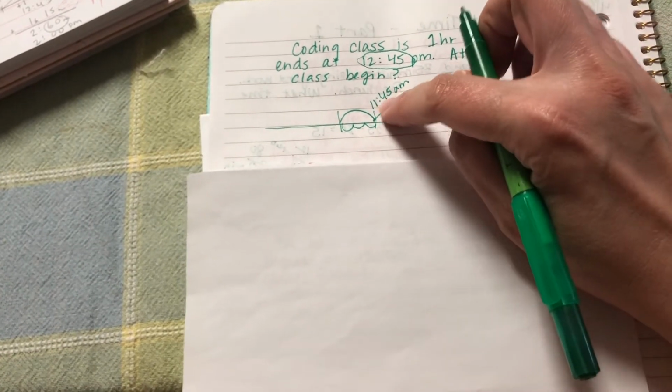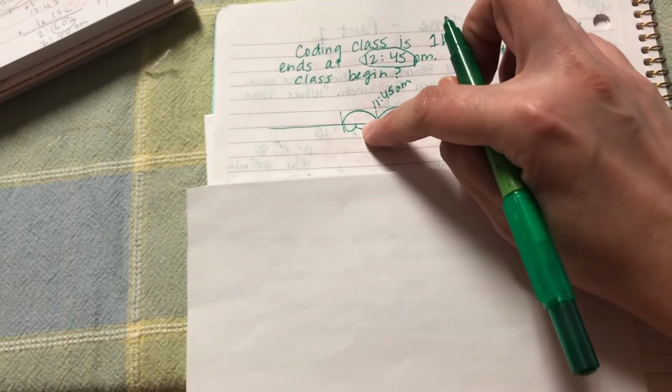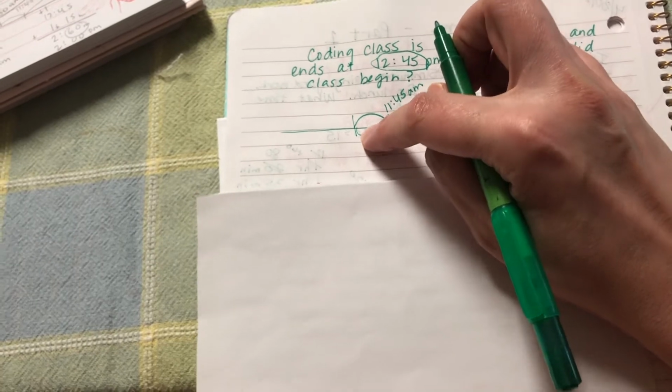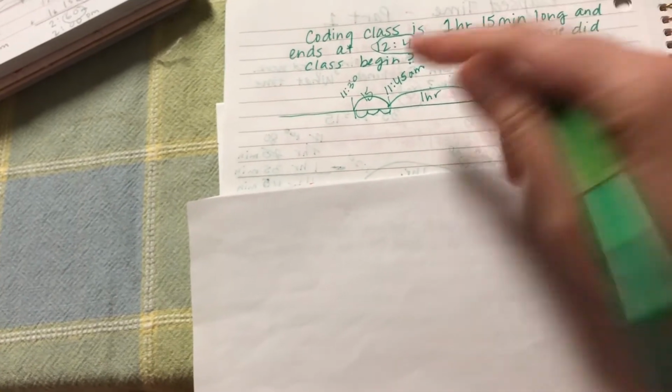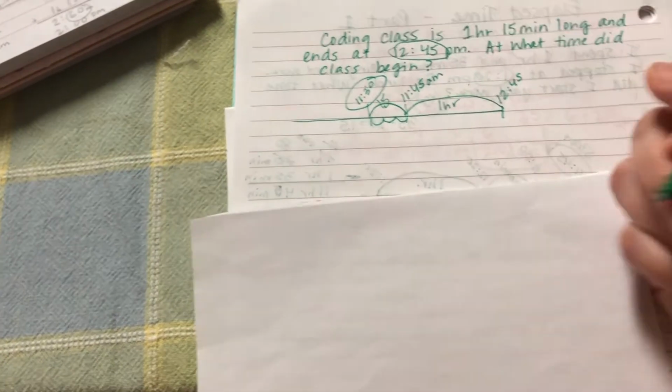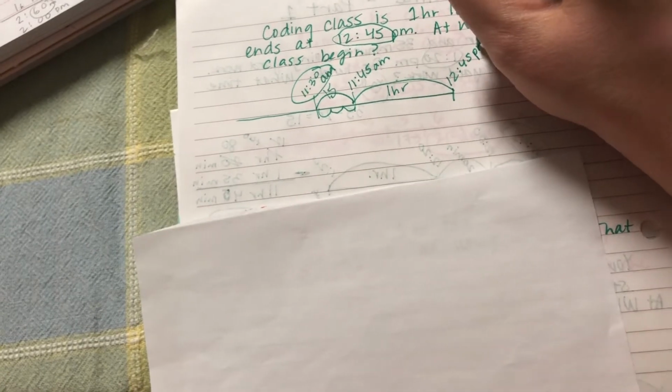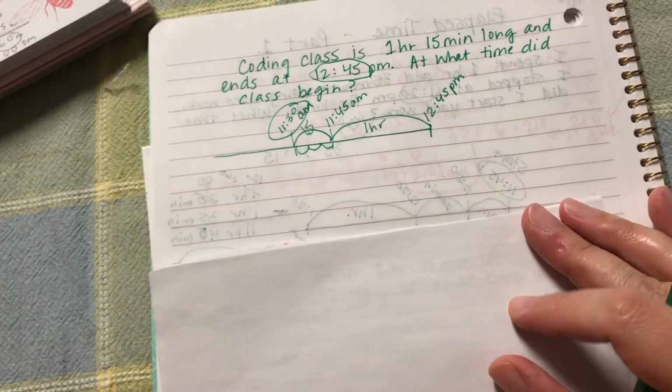And I could say, okay, well, that's 11:45, so that'd be 11:40, 11:35, 11:30. Or I could think of this as 15 minutes and just jump back 15 minutes to 11:30. And that's going to be my start time. Okay, 11:30 a.m. This was p.m., so we have to be careful with that.